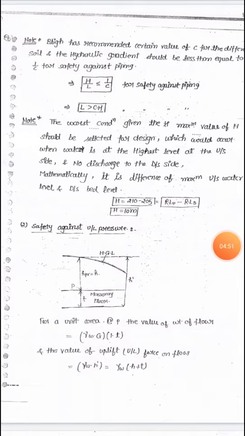And second, the safety against uplift pressure. Assume that H dash be the uplift pressure head at any point in the apron. Apron is nothing but the horizontal apron. So therefore the uplift pressure is equal to gamma W into H dash.